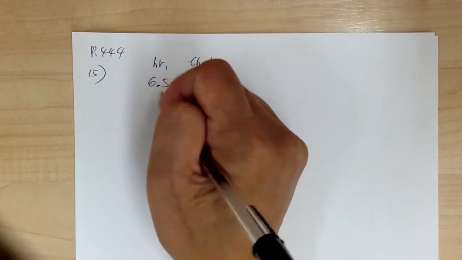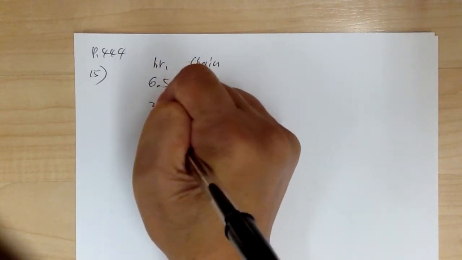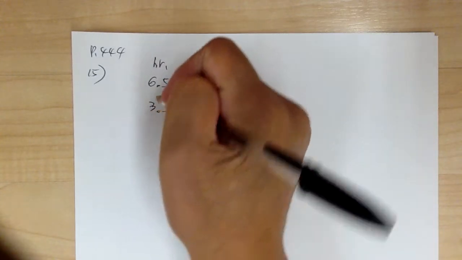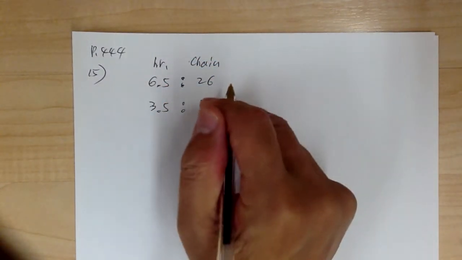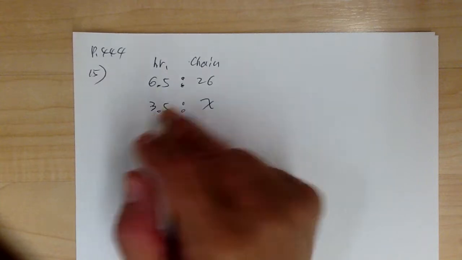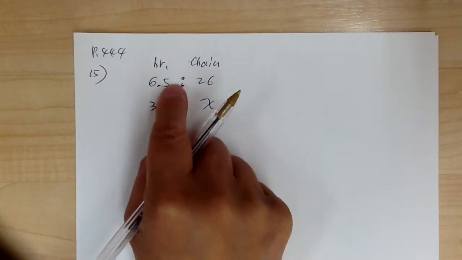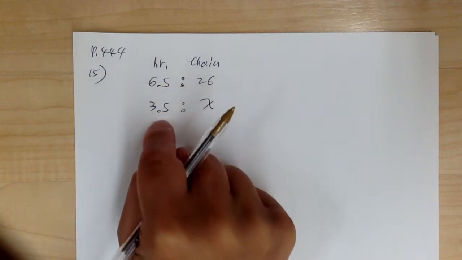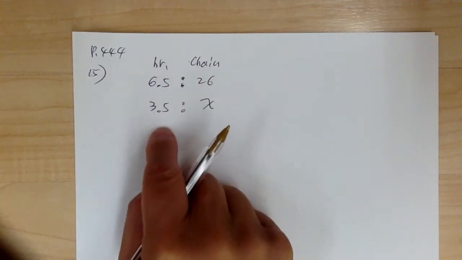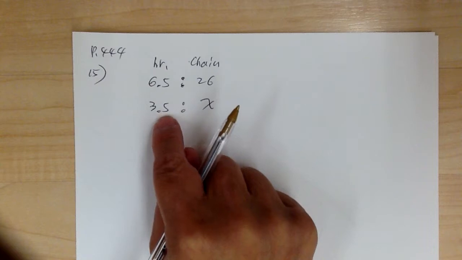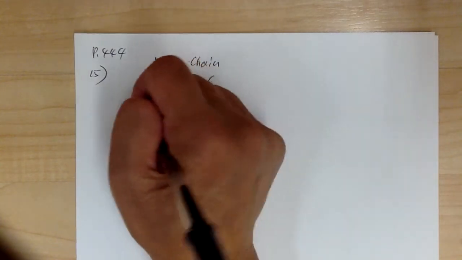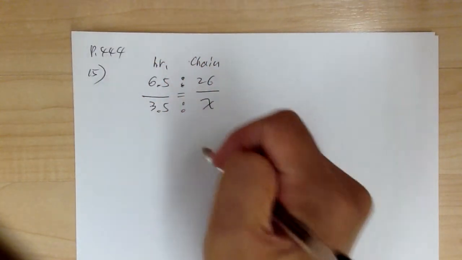It's a 10-hour day, and they already did 6.5, so the remaining time will be 3.5 hours. So basically it asks how much more can they build for the rest of the day. You have to read the problem carefully to interpret.